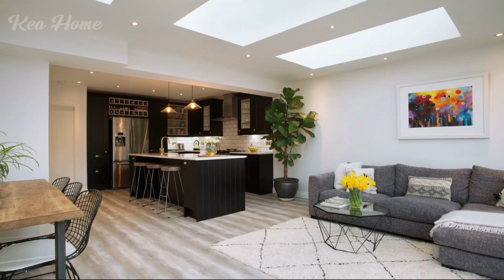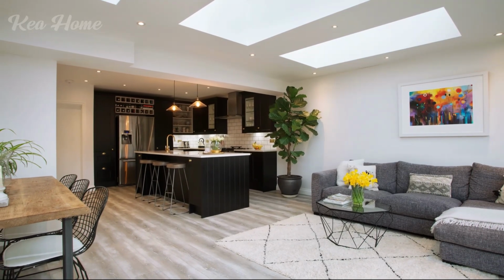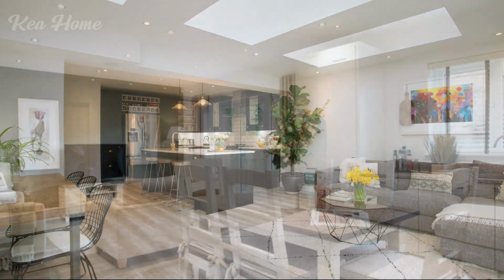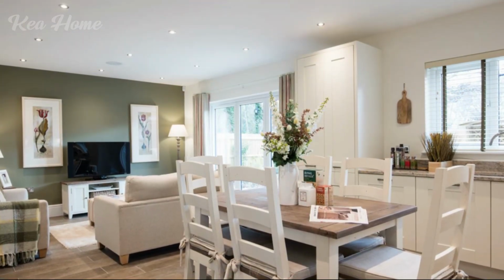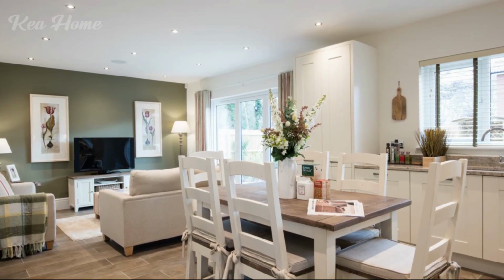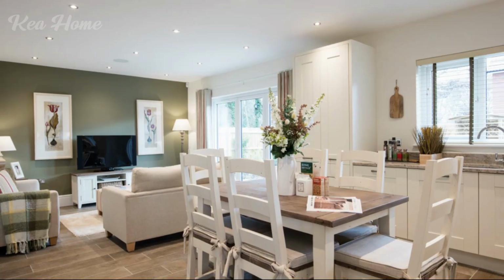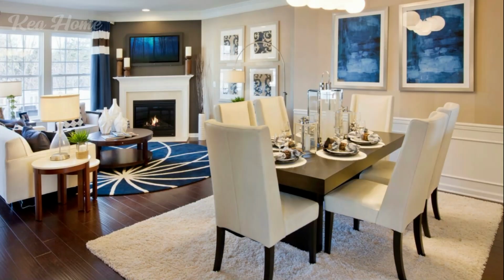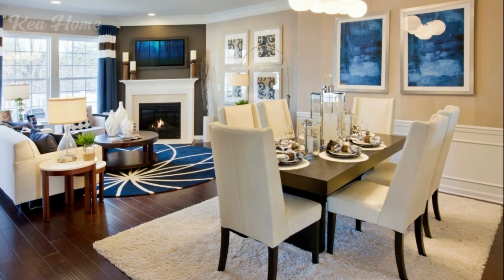incorporating built-in storage, and creating a cozy atmosphere, you could design an open-plan living and dining room that is both stylish and practical. Whether you're entertaining guests or simply enjoying time with family, an open-plan living and dining room can provide the perfect space for all your daily activities and special occasions.